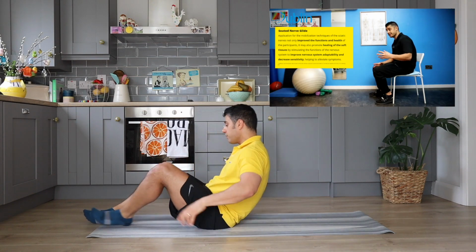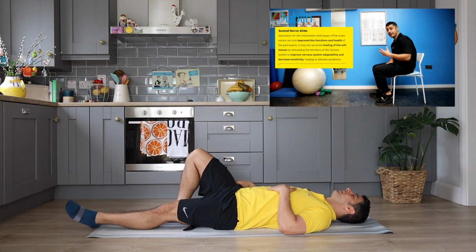The next move that I'm going to share with you guys is going to be the nerve glide, which is for if you're suffering from degenerative changes in your lumbar spine. In some cases, you might have symptoms of sciatica down to the leg, a tingling sensation or pain, and this exercise can help you to improve that condition and those symptoms. You're going to lie on your back, and we are going to try this nerve glide.